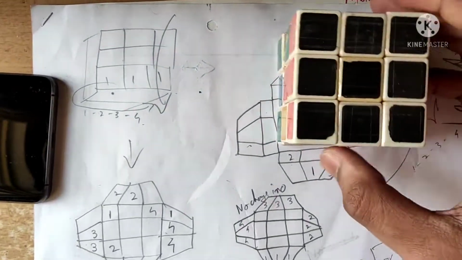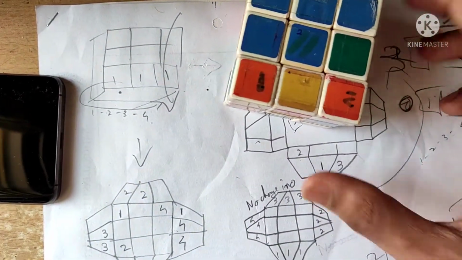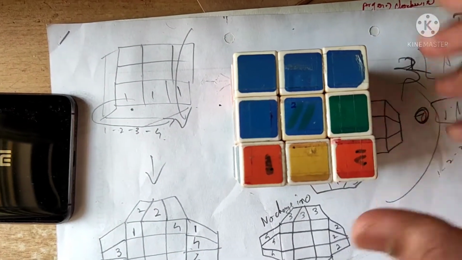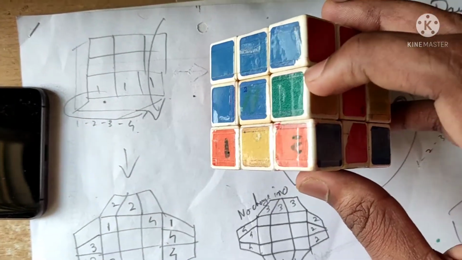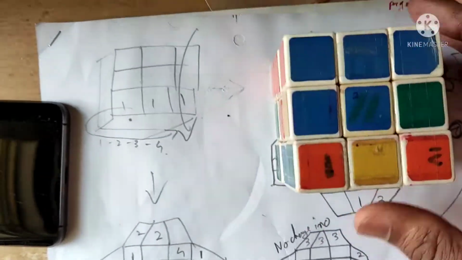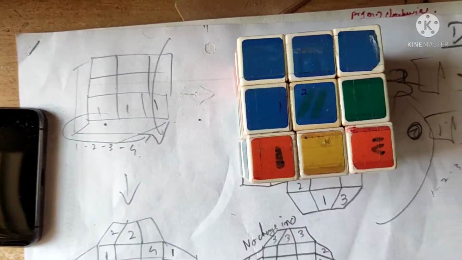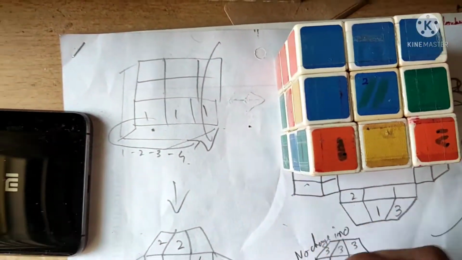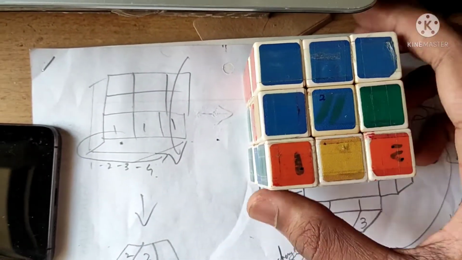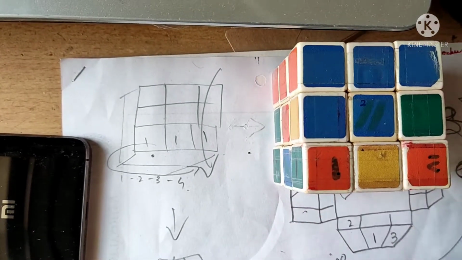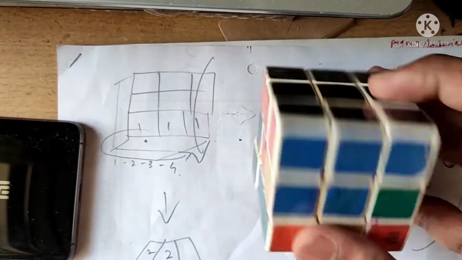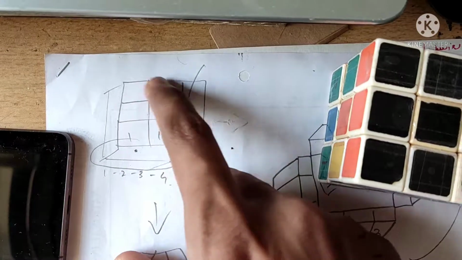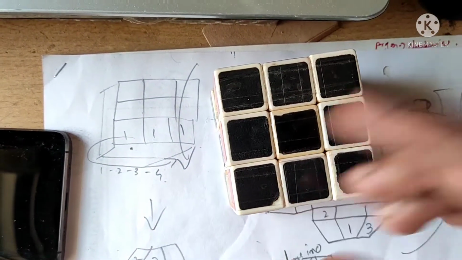So now let us look at phase 3, which is solving the middle layer, specifically the side middles of the middle layer. Yeah, because the center pieces are already solved, because you cannot move them. You can only change their orientation. That doesn't affect anything.